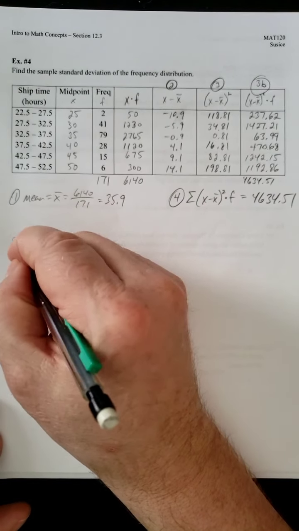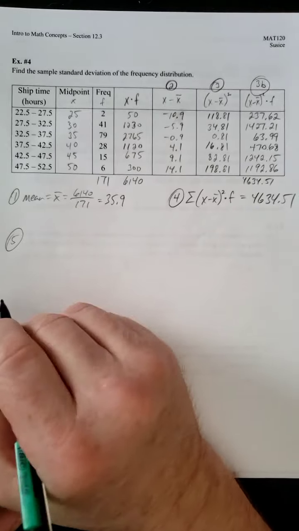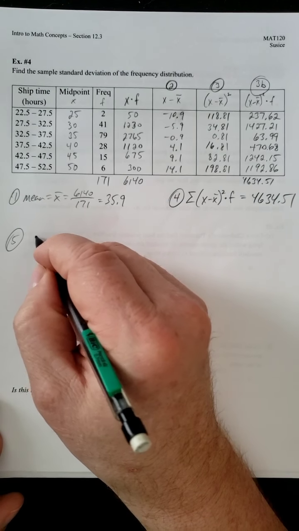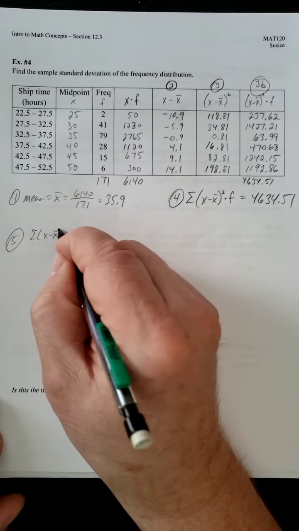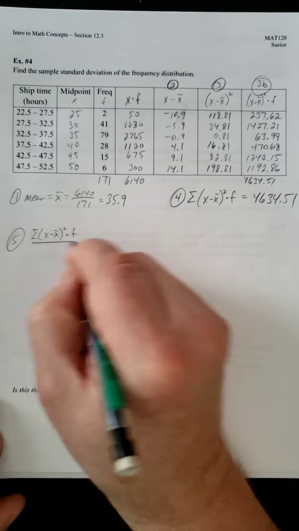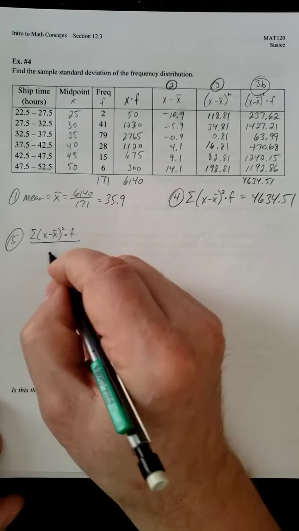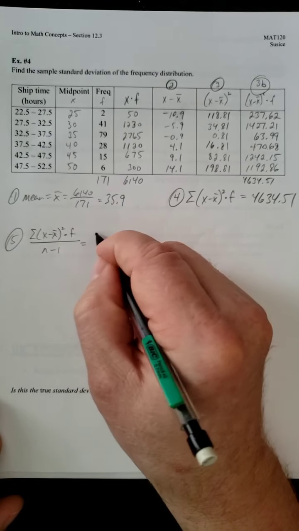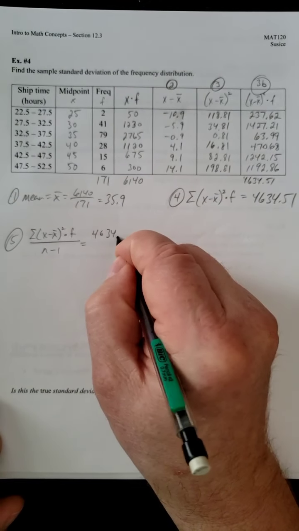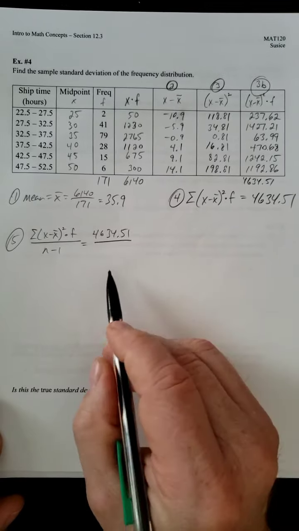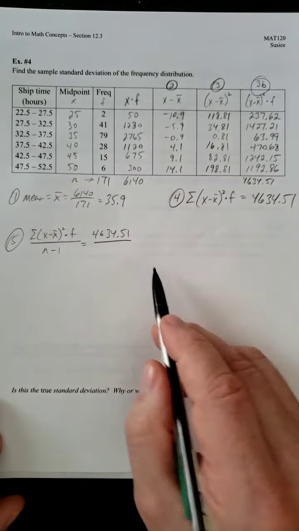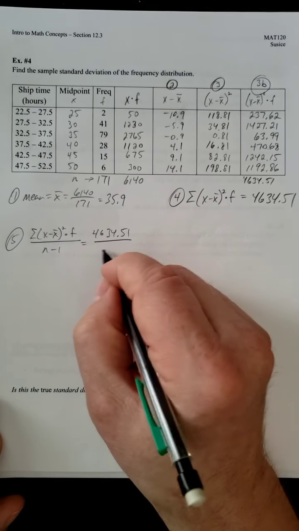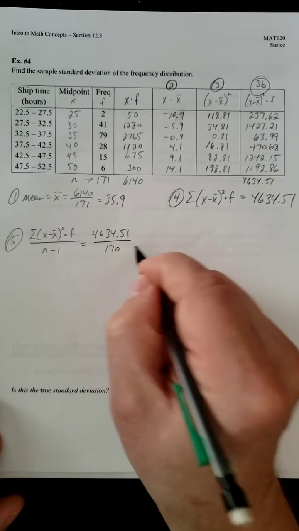Step 5, remember, is to divide. We want our sum from step 4 and divide by n minus 1. So 4634.51 divided by, remember, n is the sum of the frequencies, so we're going to just divide by 170.